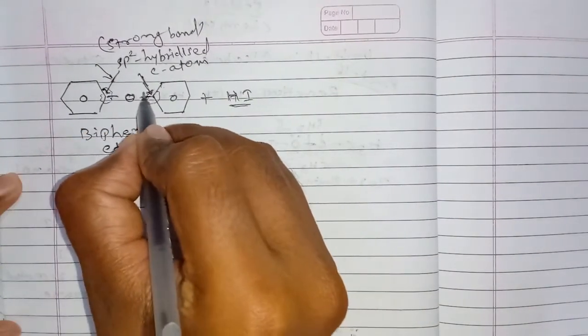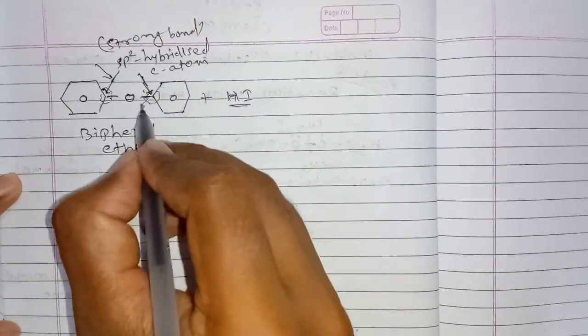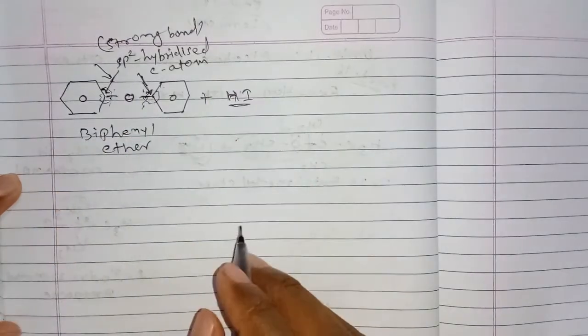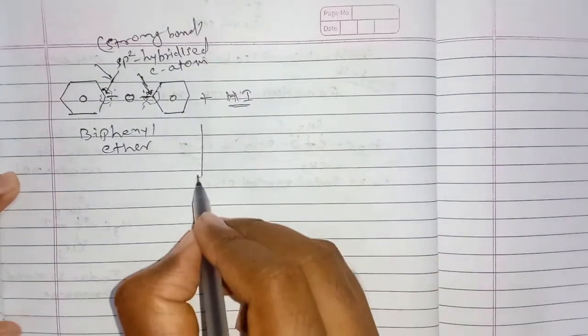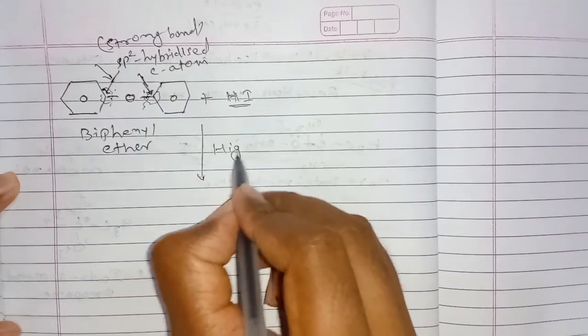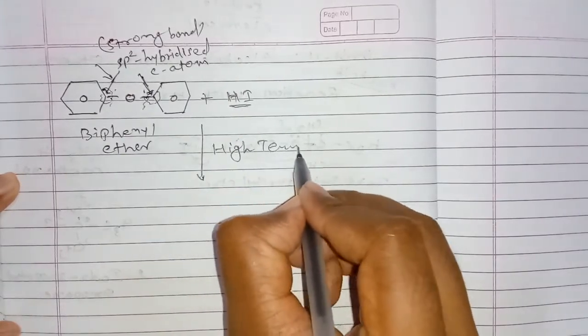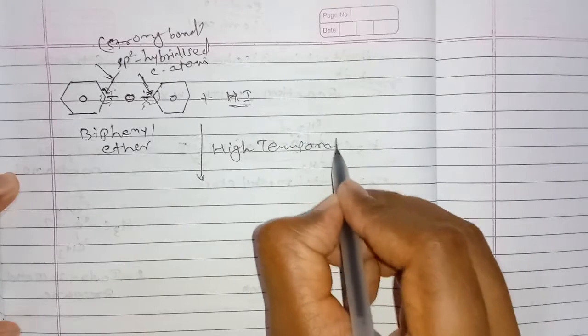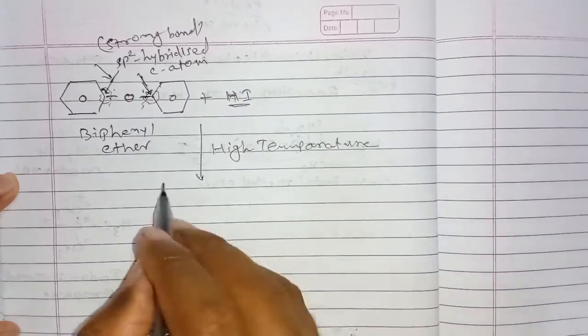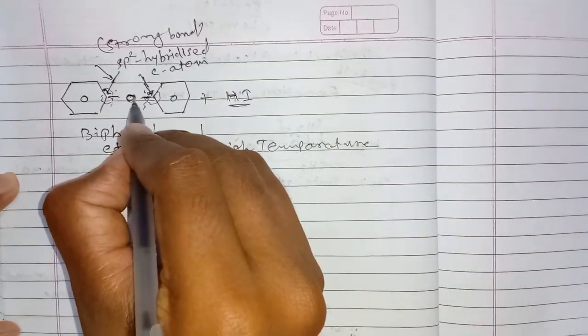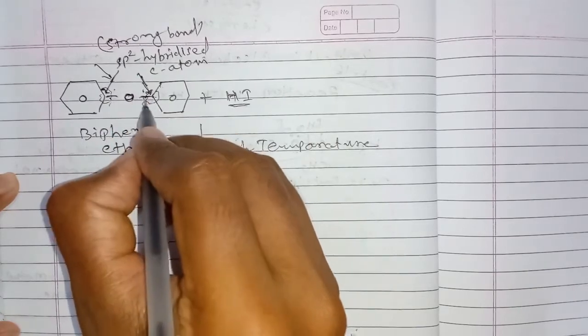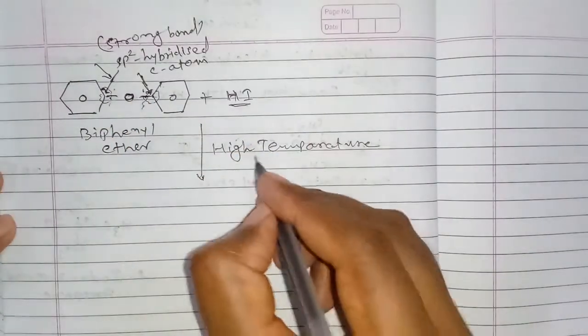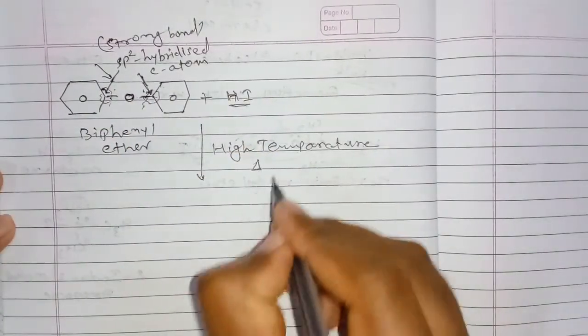So cleavage of the bond can be on either the right hand side or the left hand side, but in this case a higher temperature is required to break the bond between oxygen and the sp2 hybridized carbon atom.